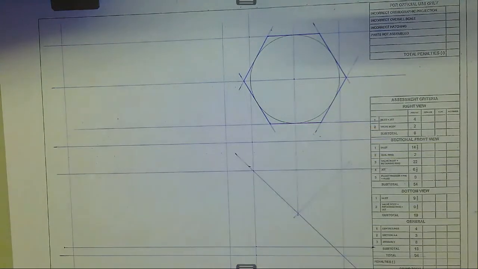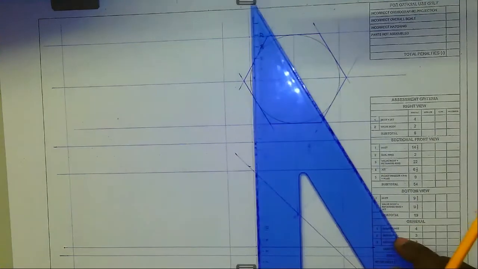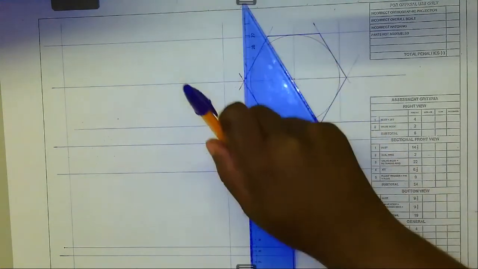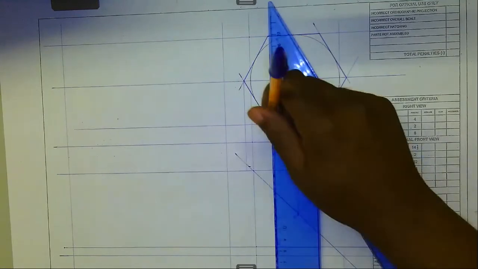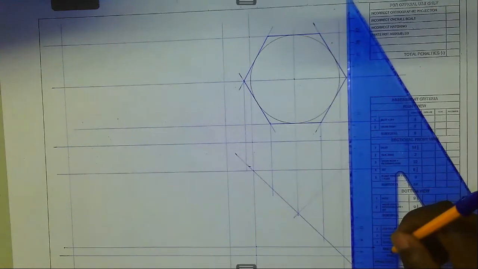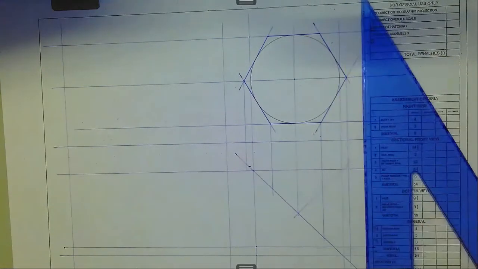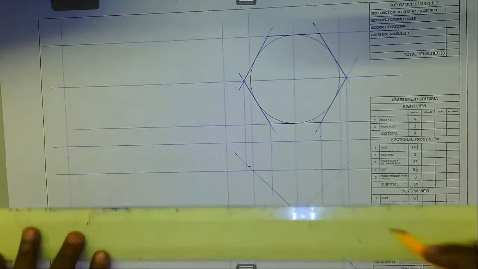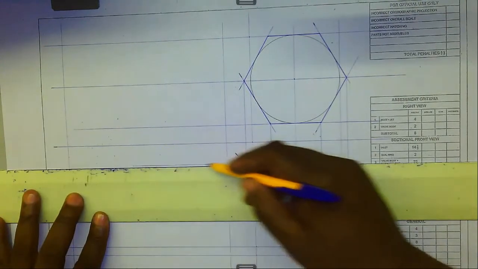There you go. Right. So that's the hexagon as it is seen from the right view. The same hexagon now, we want to transfer it to the front view, also the bottom view. So what we can do, we take this one to the miter line, take it, and we do the same here so that we are able to see the three faces. We project.